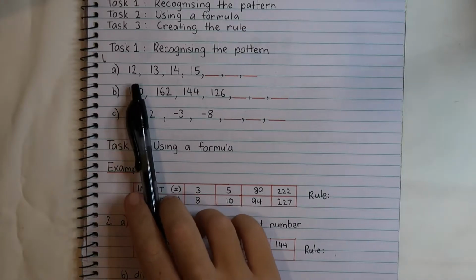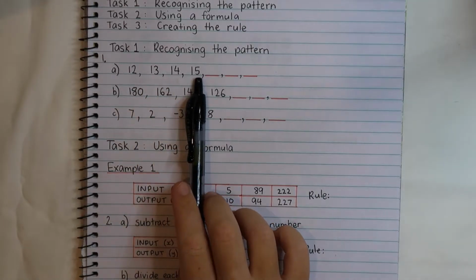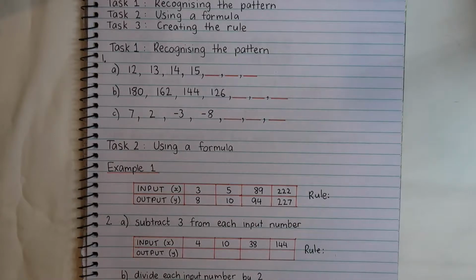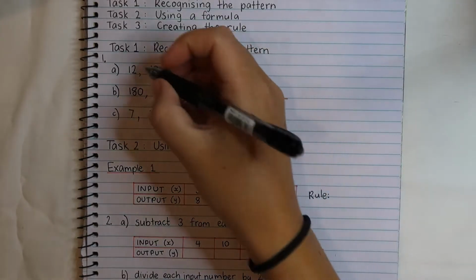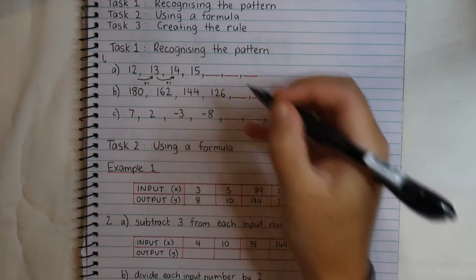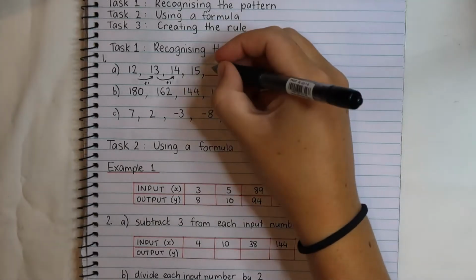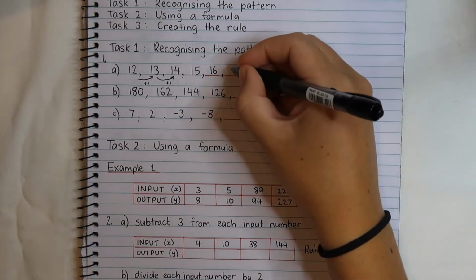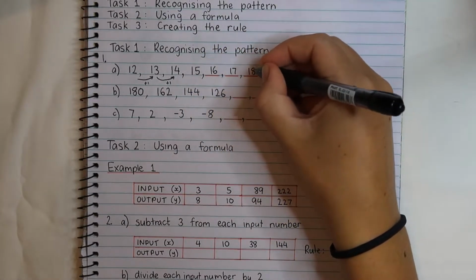So here we have 12, 13, 14, 15. So we can see that the next numbers, we're just adding 1 each time. So each time we're plussing 1. So it's pretty simple to see that the next numbers will be 16, 17, and 18.